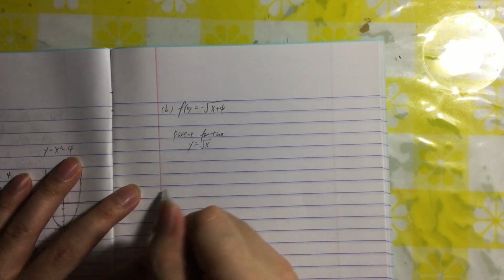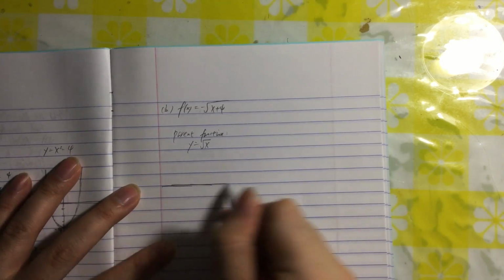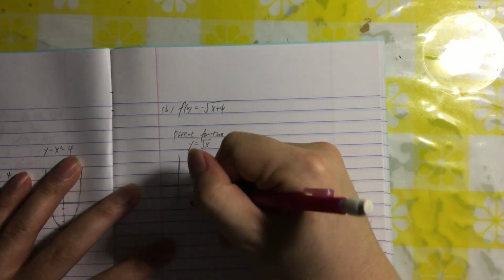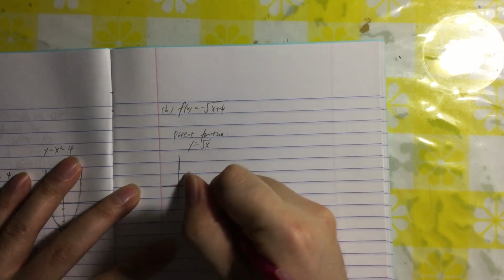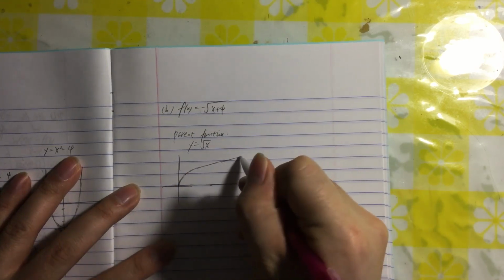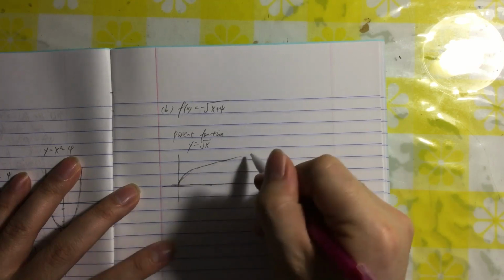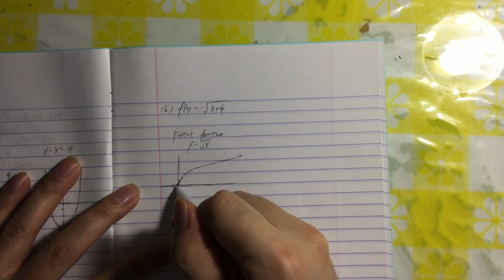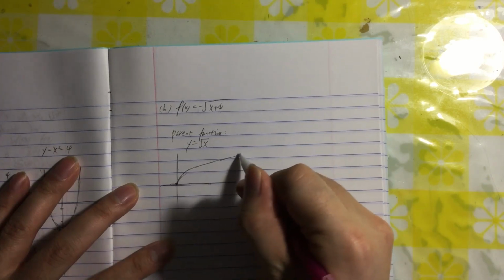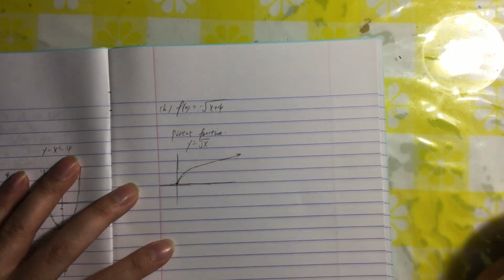And we need to memorize the graph of the parent function. The square root of x looks like this. That's its graph. It terminates at the origin, and this side continues. That's the parent function.